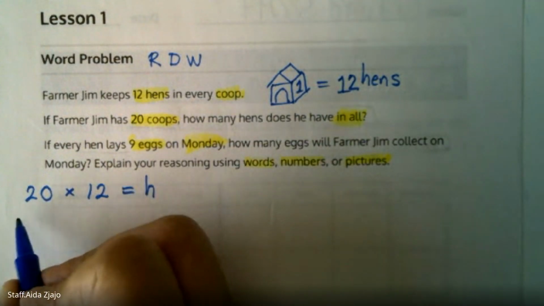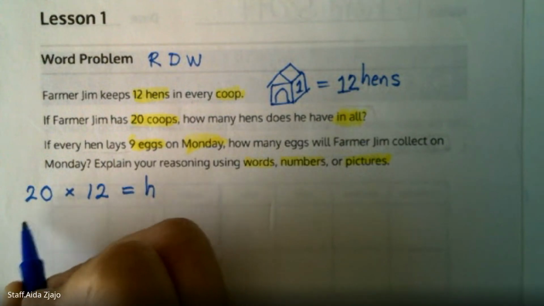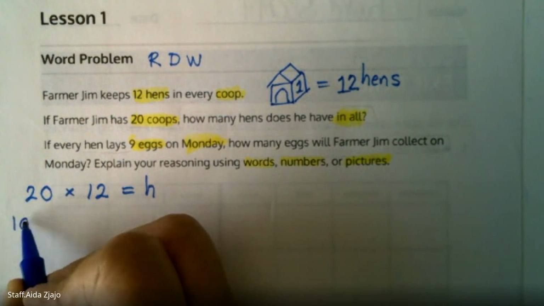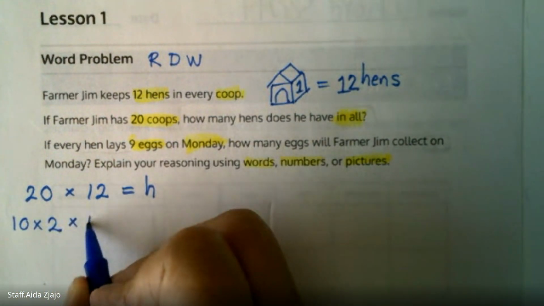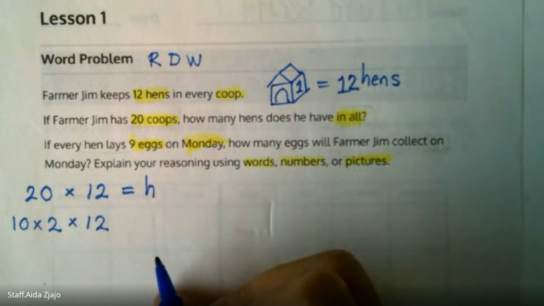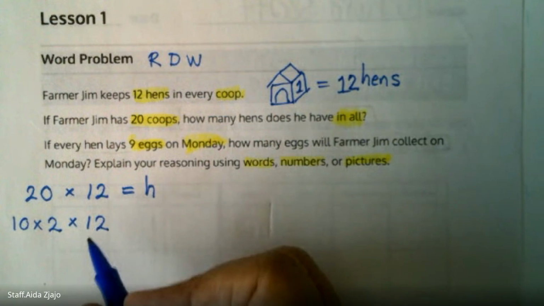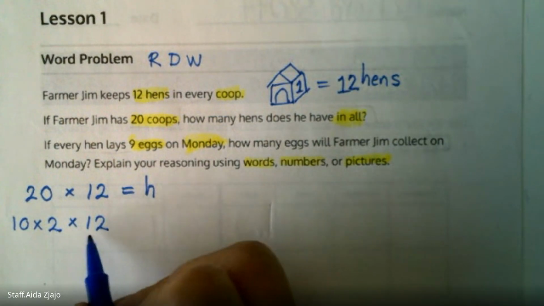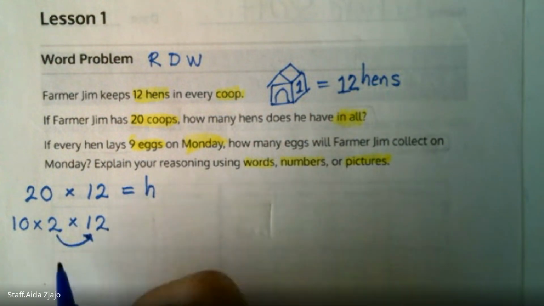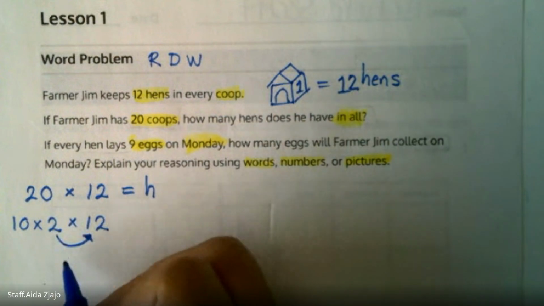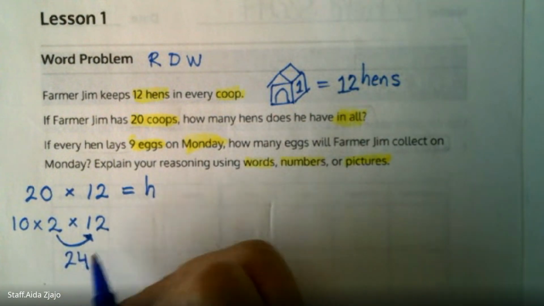For example, I would decompose 20 as 10 times 2, and then I need to multiply by 12. This helps me easily multiply 2 groups of 12. So 2 times 12 is 24.